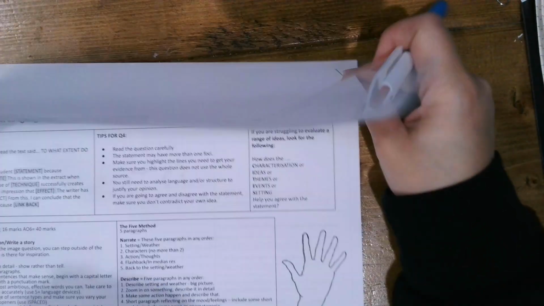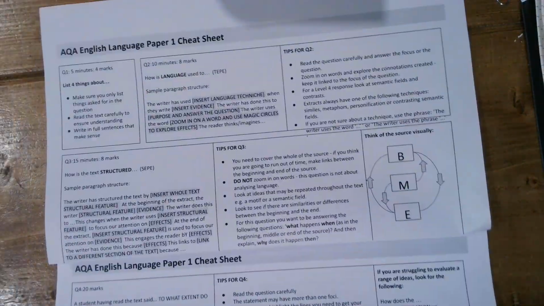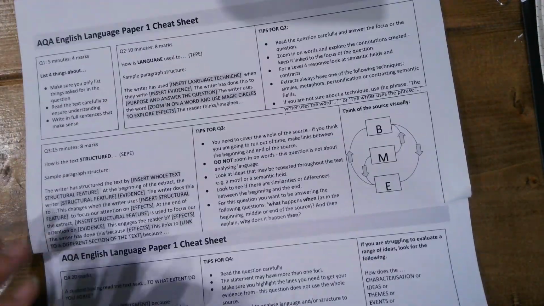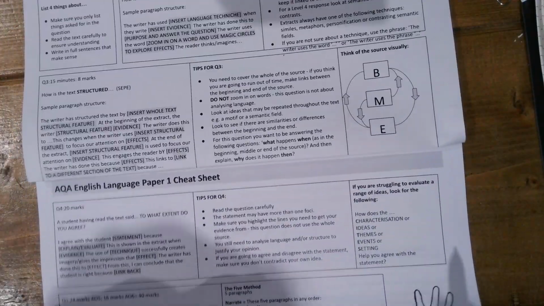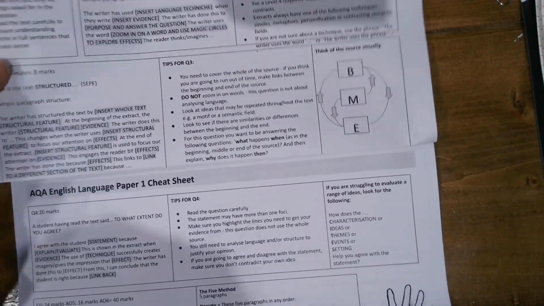Now the first homework that you have set, well, I'll quickly explain the booklet as well, is that in this booklet you have got your paper 1 cheat sheet. This is because a lot of the extended questions are around paper 1. Okay, so sometimes we are going to be referring to those.